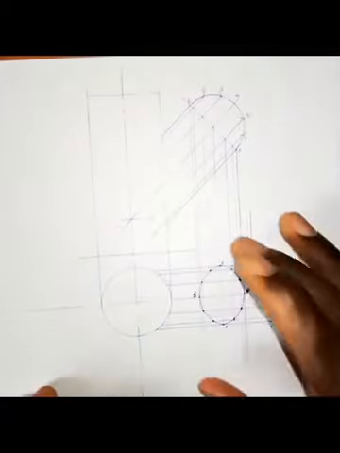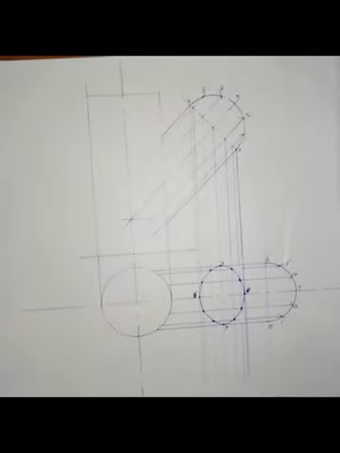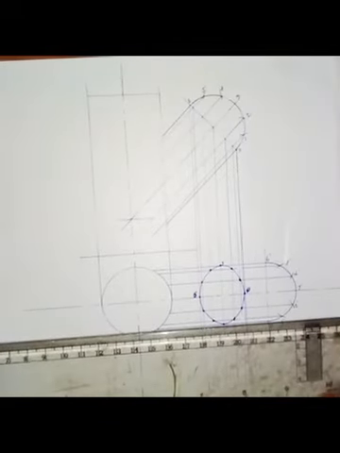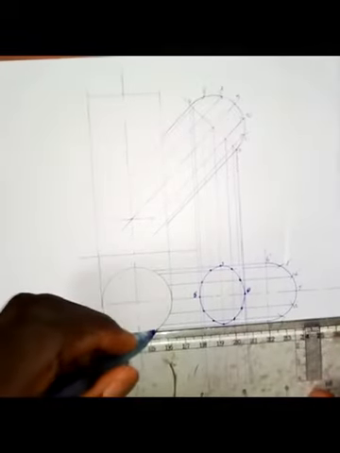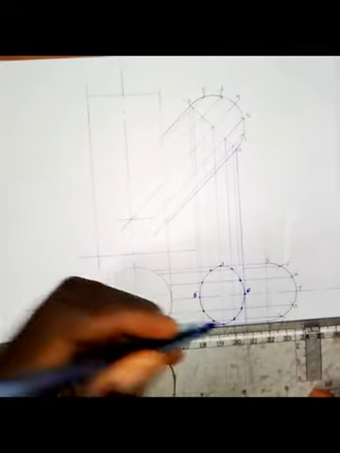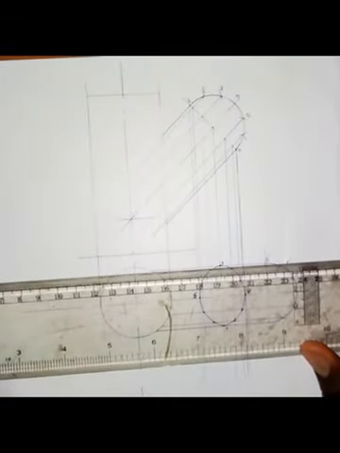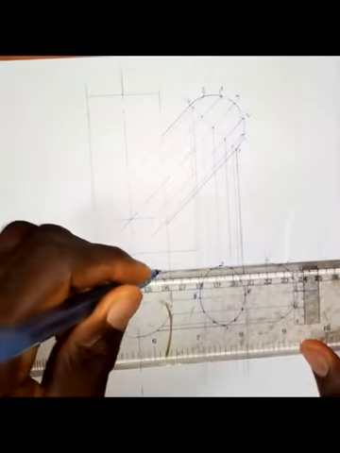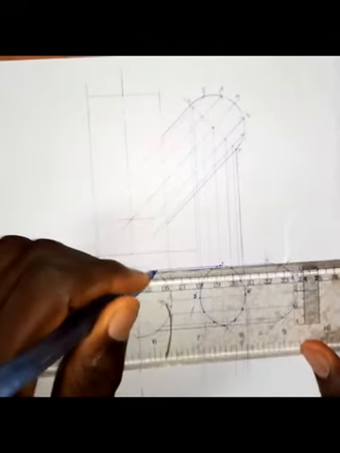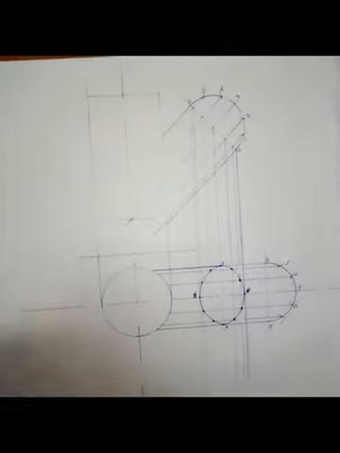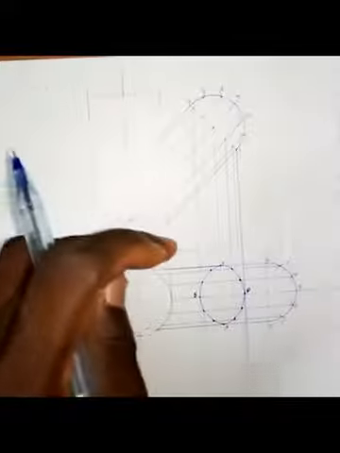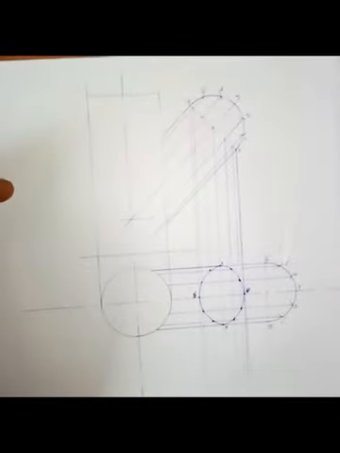So this is the plan for the penetrating cylinder. I need to make this edge thick, and then I will also take this edge here. Okay, so this is it. This is the plan for the penetrating cylinder, while this is the plan for the vertical cylinder.